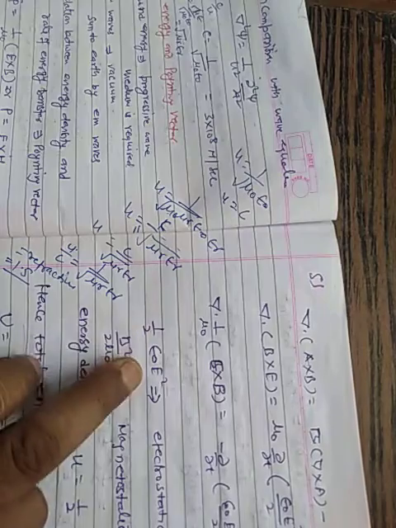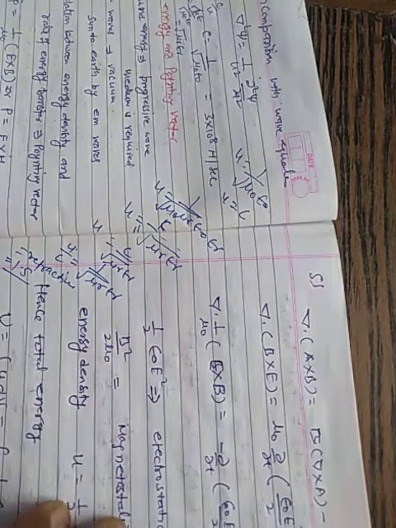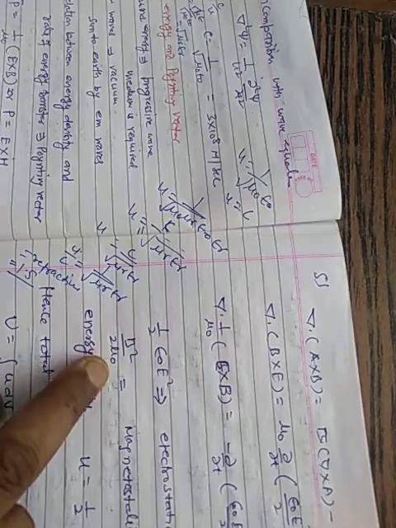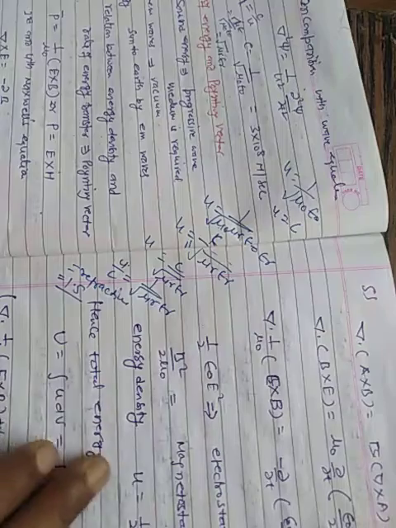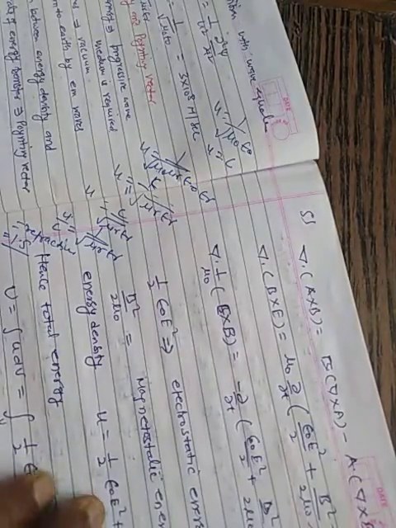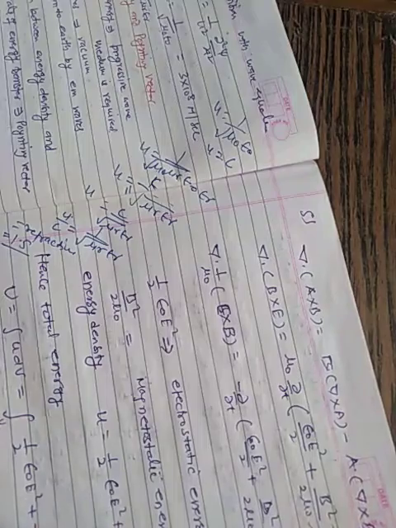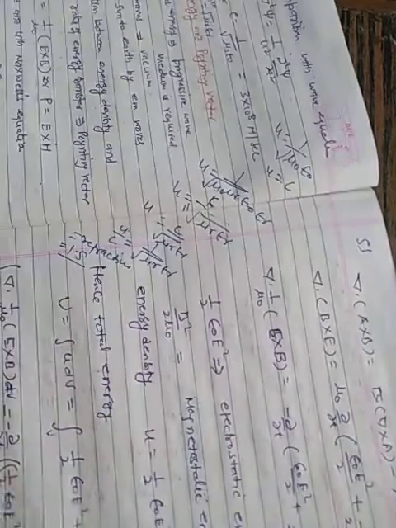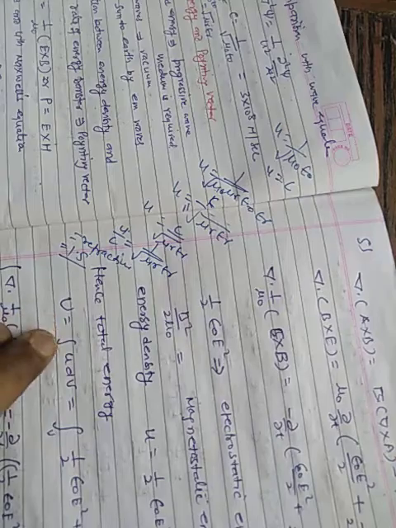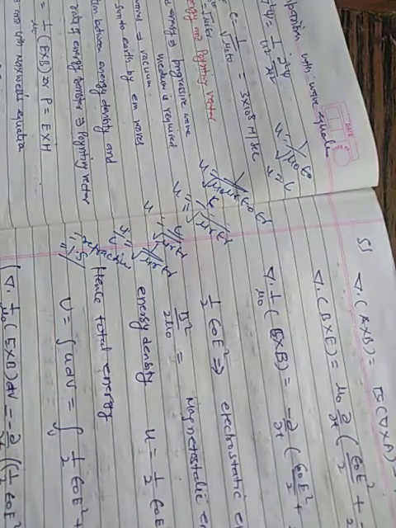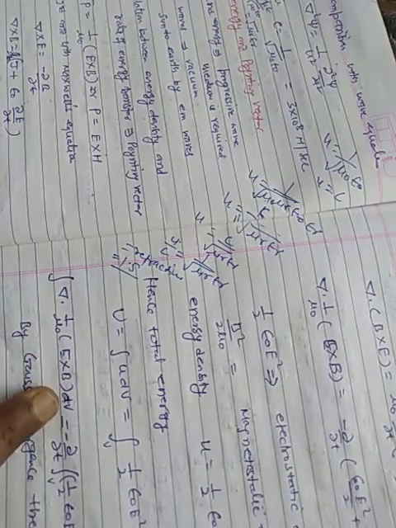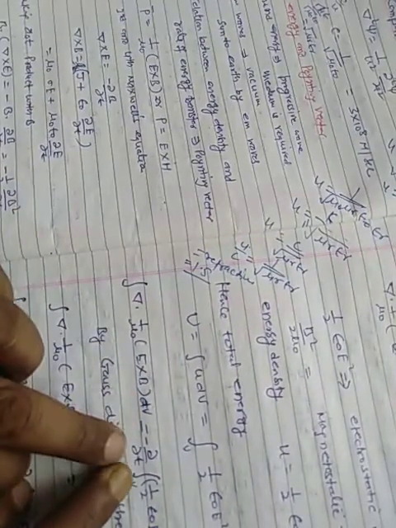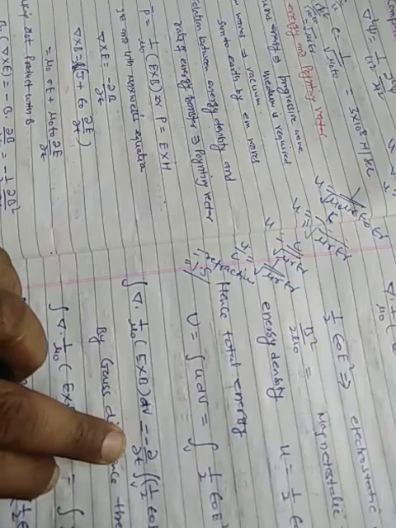Now this half epsilon naught E square is the electrostatic energy per unit volume, and B square upon 2 mu 0 is the magnetostatic energy per unit volume. So energy density will be U equal to half epsilon naught E square, that is electrostatic energy, plus half B square upon mu naught, the magnetostatic energy. Hence the total energy, if we integrate, U is equal to the integral of U dV. We can integrate this term over volume: del dot 1 upon mu 0 E cross B dV is equal to minus del upon del t, and we can substitute the value here.